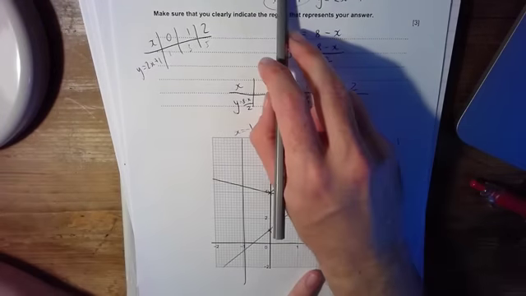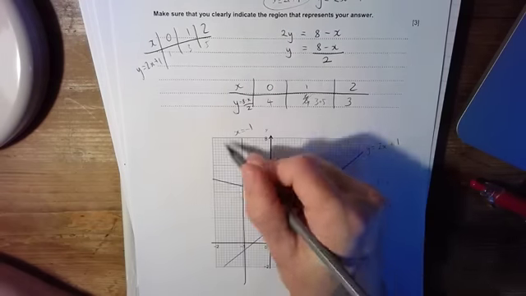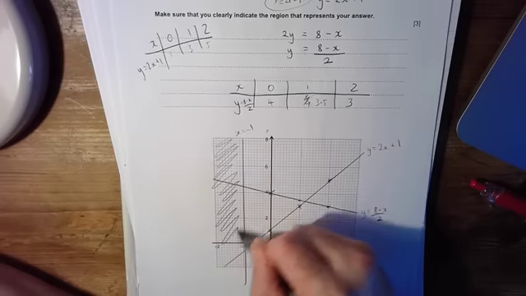Okay. Now we wanted the points where x was greater than or equal to minus 1. So that's everything this side of the line. So I shade the side we don't want. We don't want this side here.